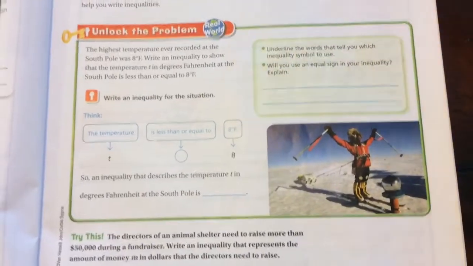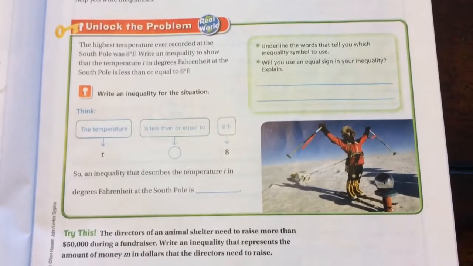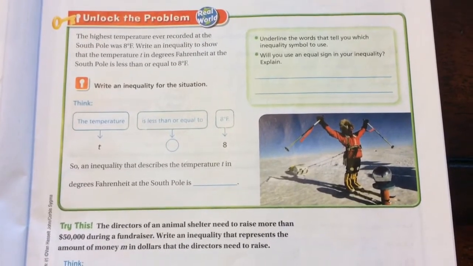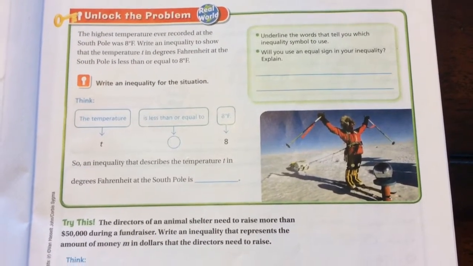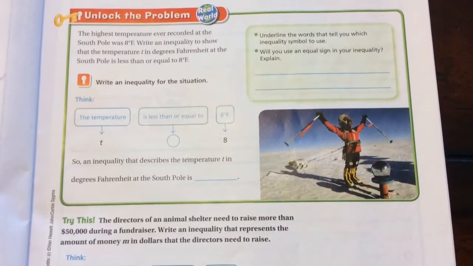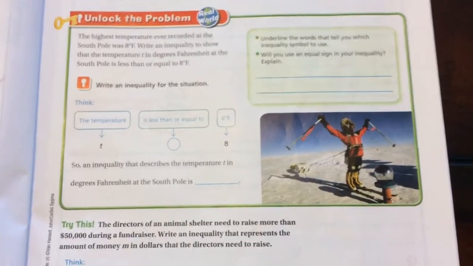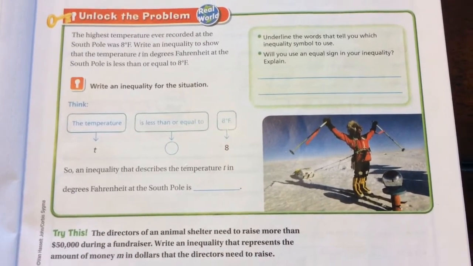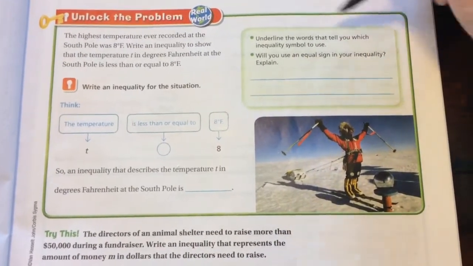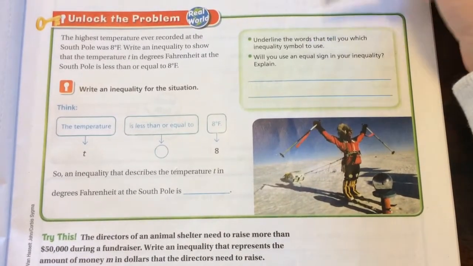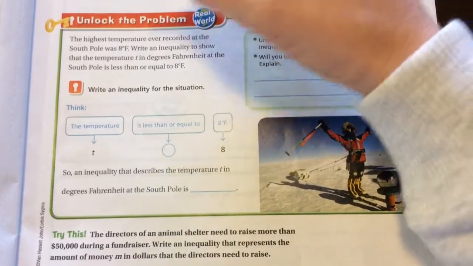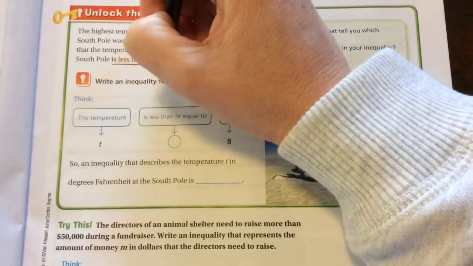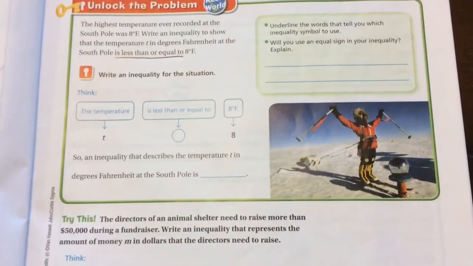So here's a real world problem. The highest temperature ever recorded at the South Pole was 8 degrees Fahrenheit. Write an inequality to show that the temperature T in degrees Fahrenheit at the South Pole is less than or equal to 8 degrees Fahrenheit. So it says underline the words that tell you which inequality symbol to use. So right here it says is less than or equal to. So we're going to underline that.